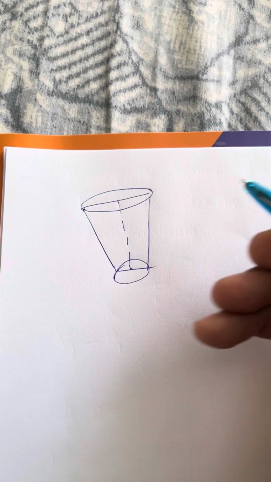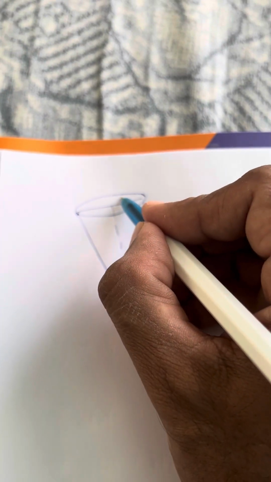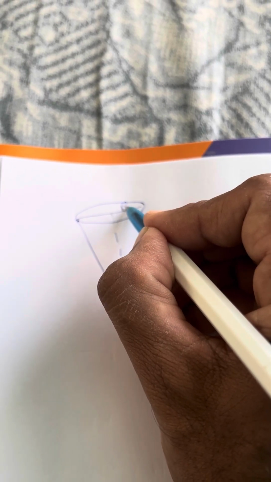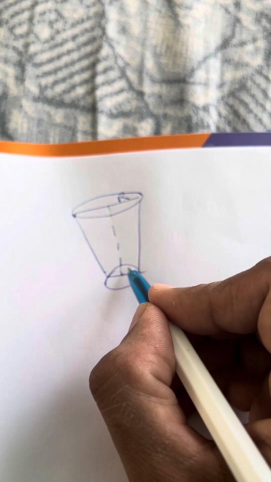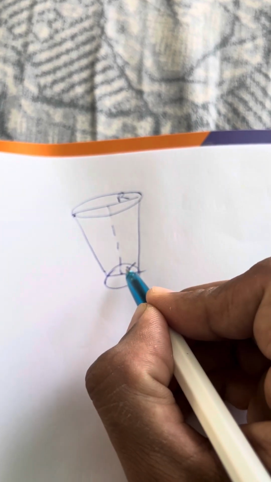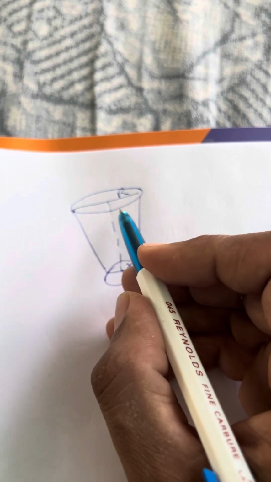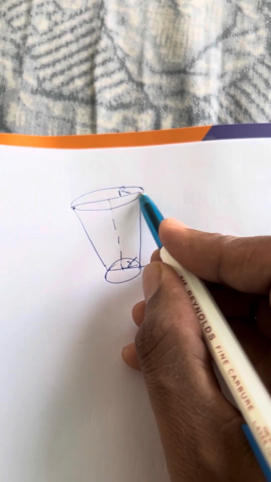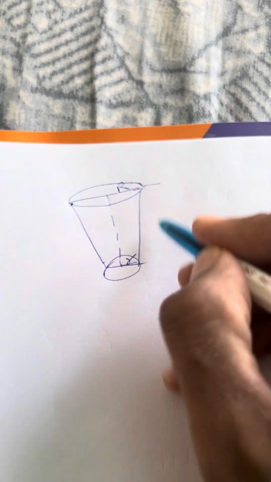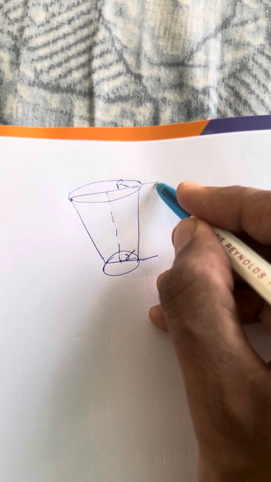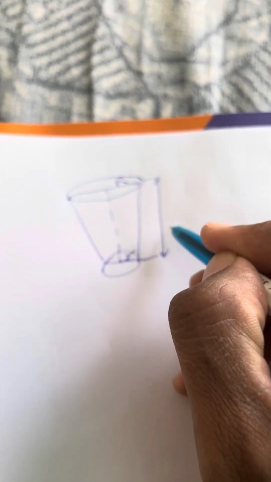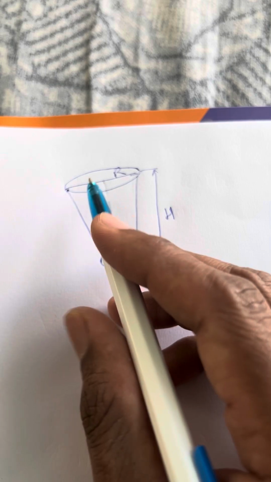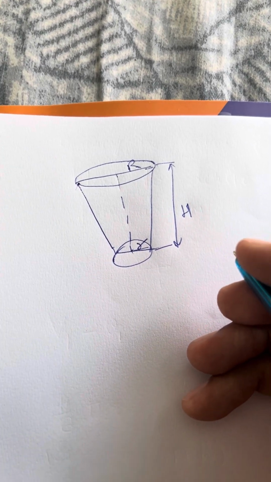Now if you look at this, it is nothing but a section of a cone, but the volume of this depends on the small radius of the upper section, and the large radius of the bottom section, and it has an overall height that's denoted by h. Right, now what is the volume of this frustum?